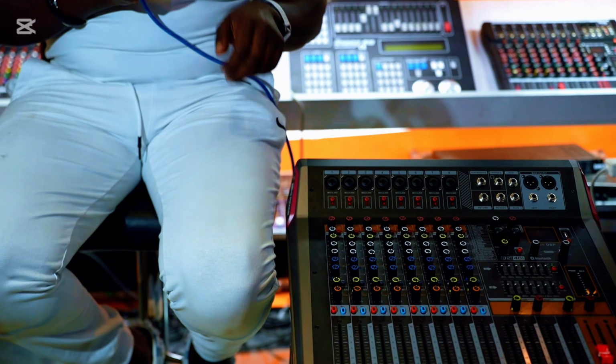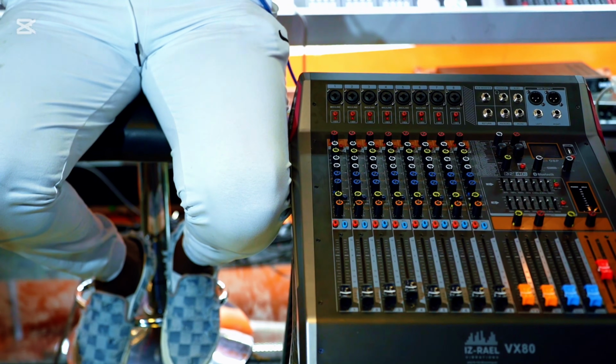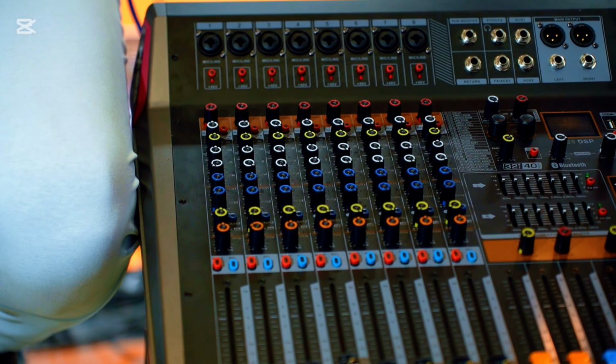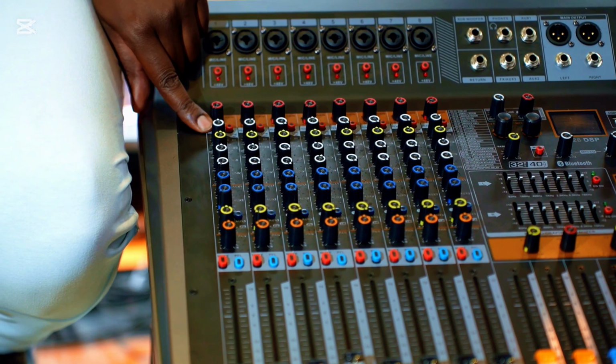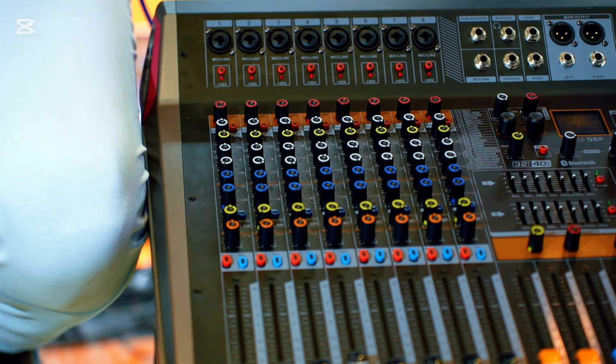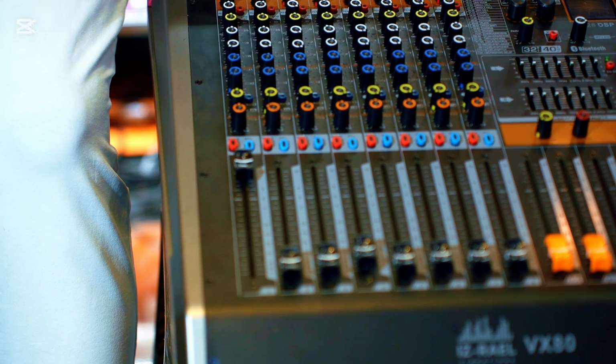And then we have an LED indicator right over here, written as peak. So the peak button will always come up when the frequencies you are pumping are more than required. So this is the peak button. It always lights up red when you are distorting a frequency, when you are overdoing a frequency, when you have overdriven the frequency, when the gains are too much.